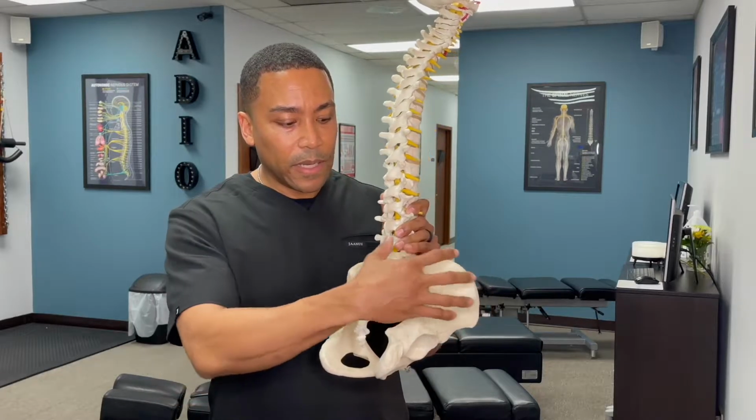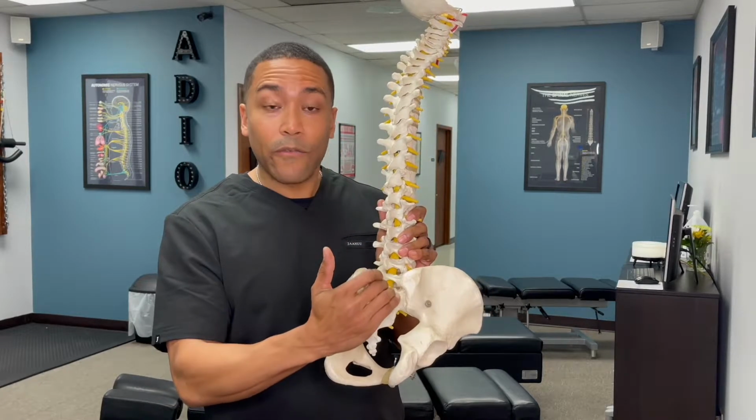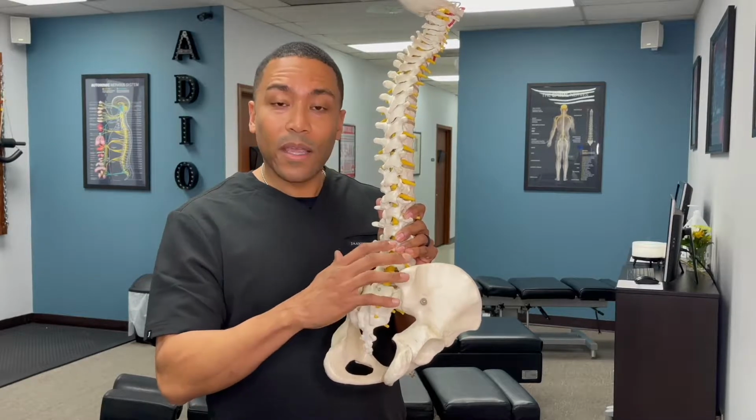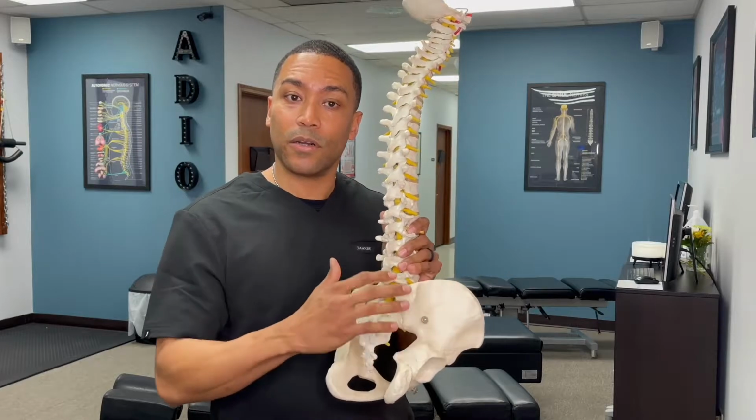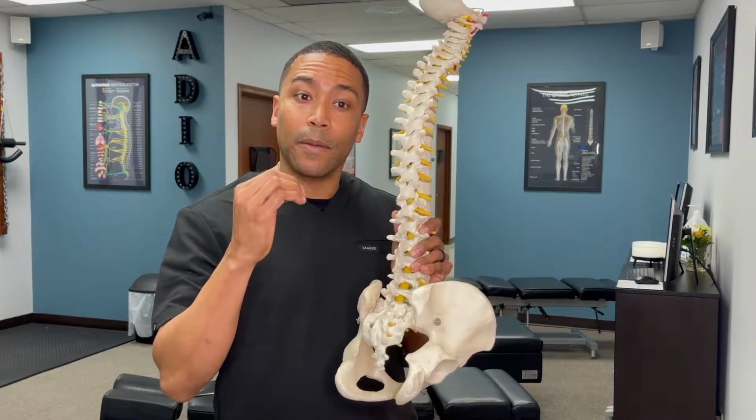So you have the sacrum and the ilium. Those two bones come together and they form what we call an SI joint. That joint can actually shift and cause irritation there from the ligaments and also some of the muscles in around the area, and that can cause a severe amount of pain.